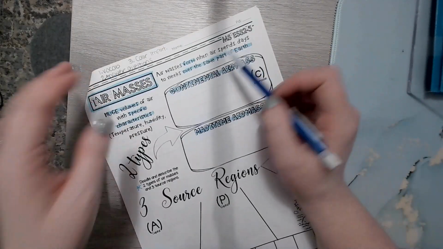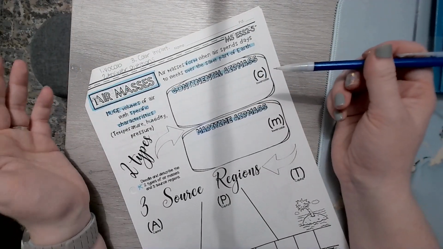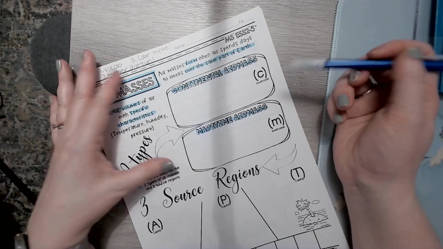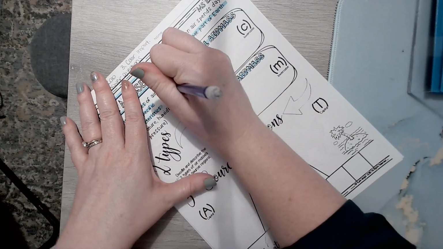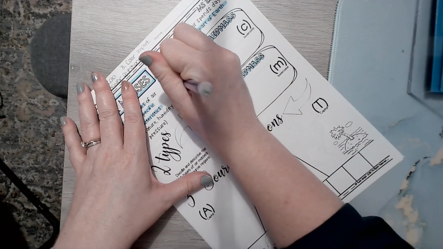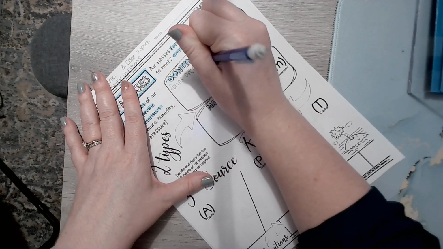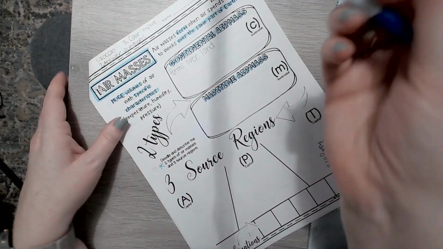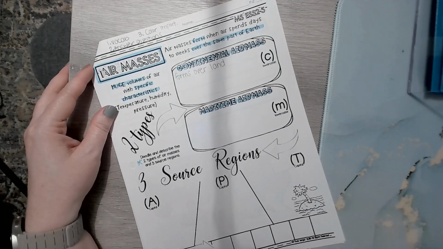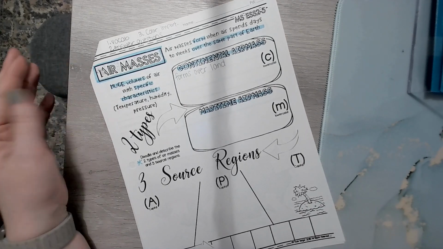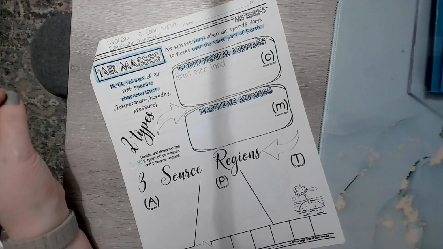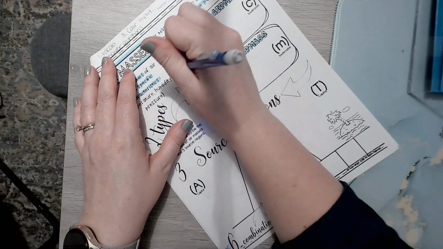Continental air masses. Well, continental we know is the formation over land. So forms over land. Typically, when something is forming over land, it's going to be far less moist, so less moisture.